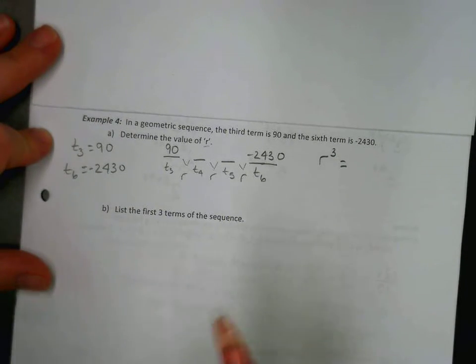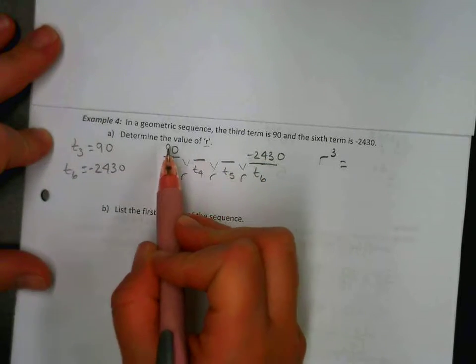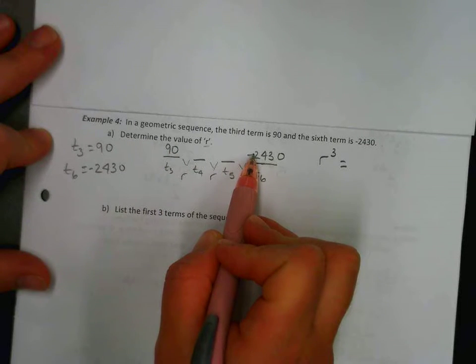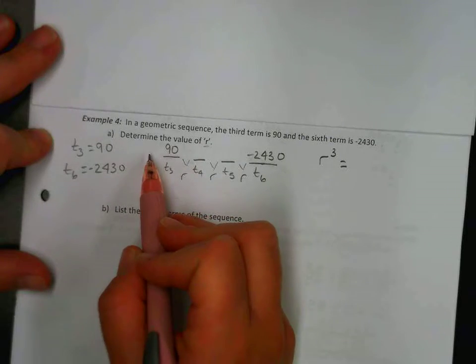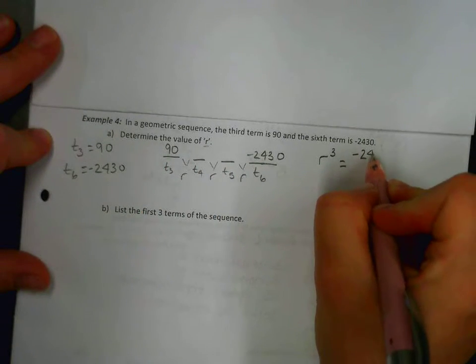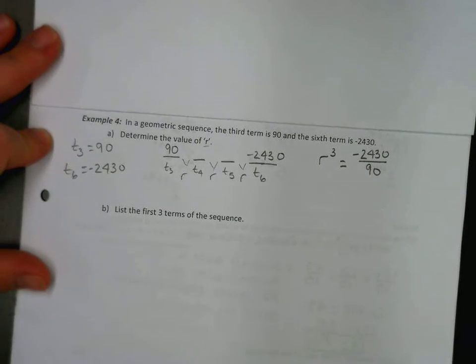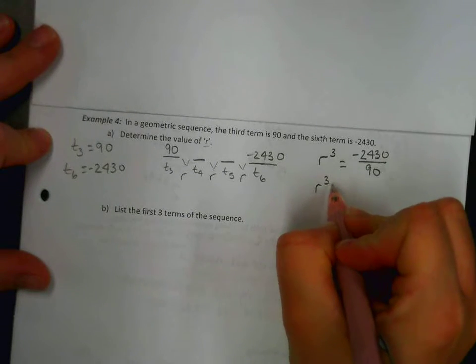Okay, and because we're multiplying, we don't want to find the difference between these values, like we did in arithmetic sequences. We want to figure out what this value is if we were to divide them. So we don't want to take the difference, but we want to divide these values. So I'm going to divide those values, and I get a value of negative 27.